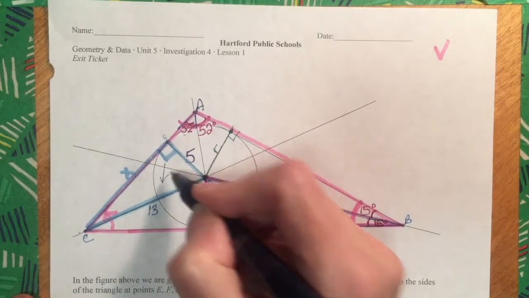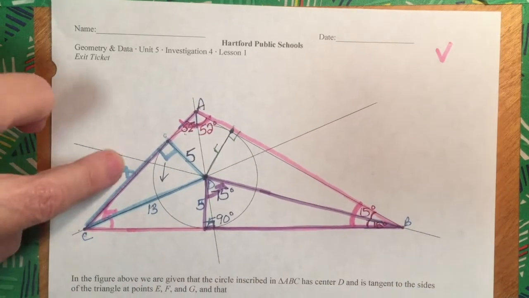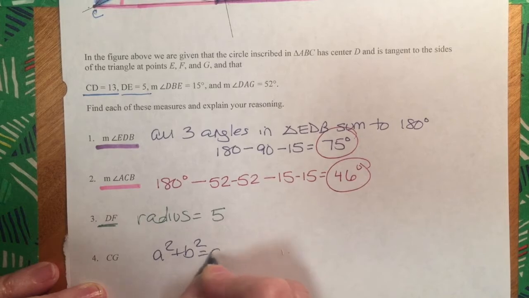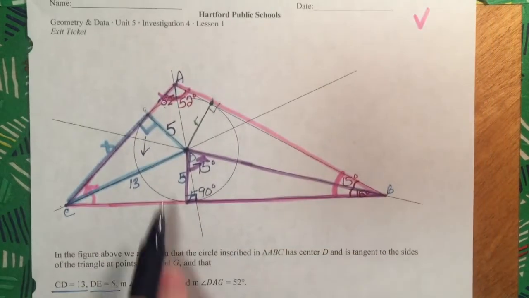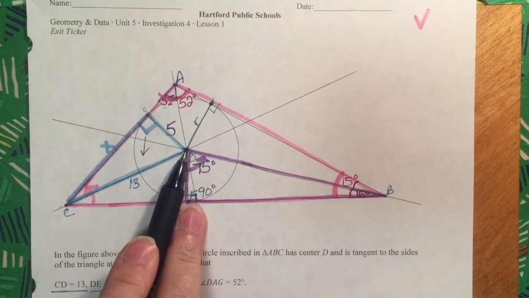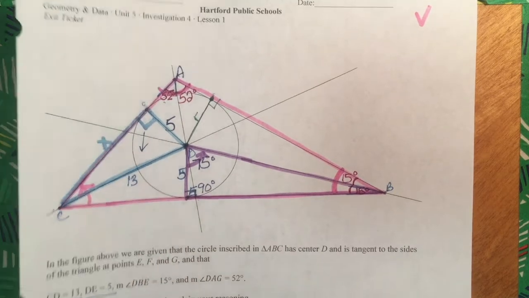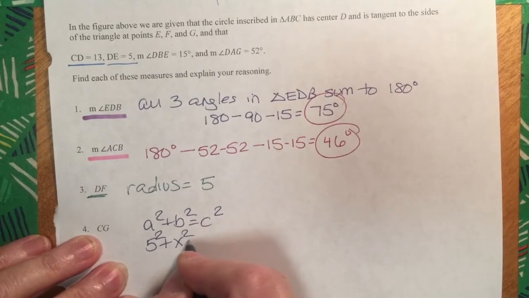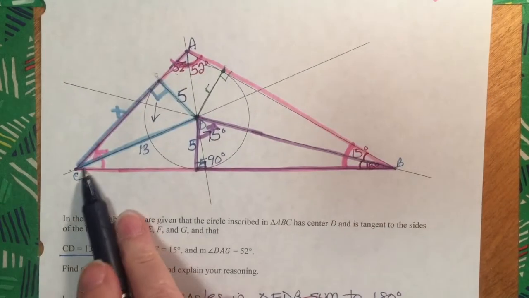It's opposite from the right angle. And the missing side is one of the other legs. So we know a squared plus b squared equals c squared, right? A is one of the legs, 5. B is one of the legs, x. 5 squared plus x squared. And we know our hypotenuse, C, is 13.